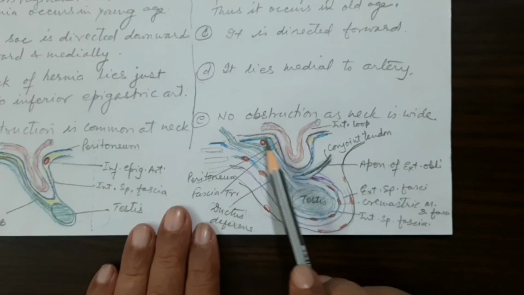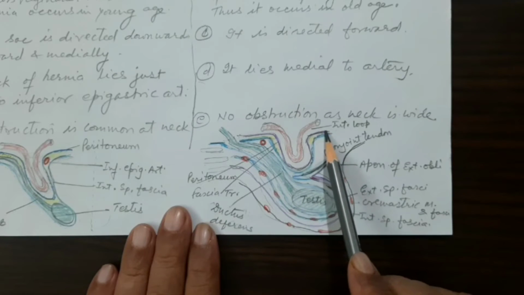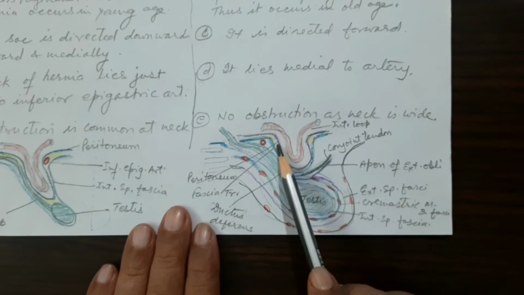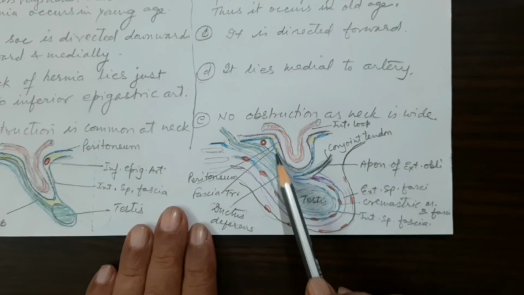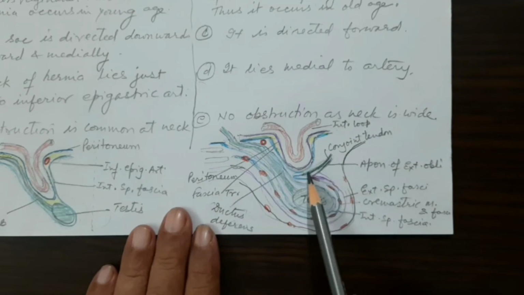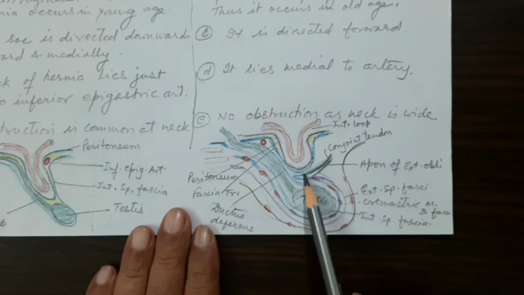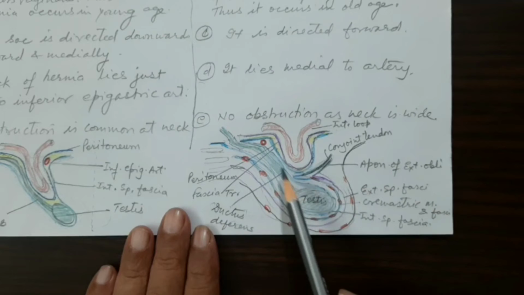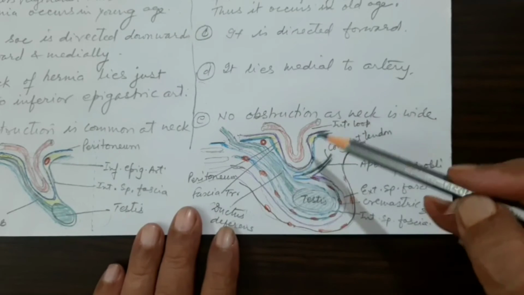Now this direct inguinal hernia is also due to the pushing of the posterior wall of the inguinal canal, which is formed here by the fascia transversalis, and more medially, the medial two thirds is the conjoint tendon and the lateral one third is the fascia transversalis.